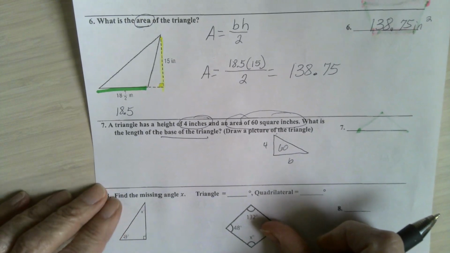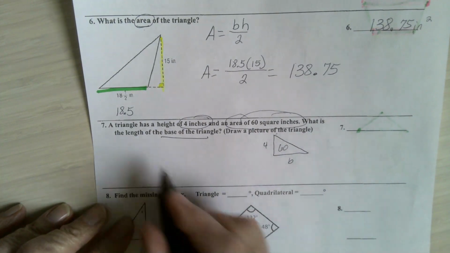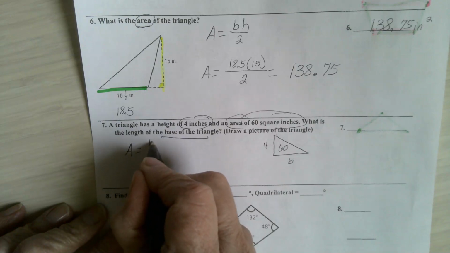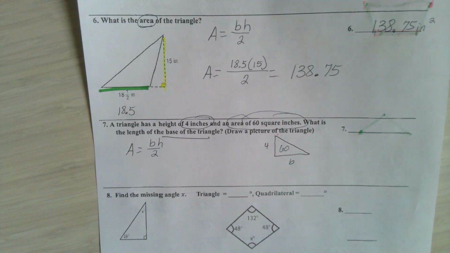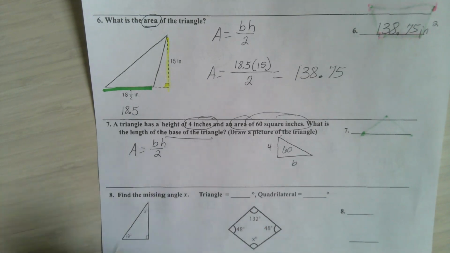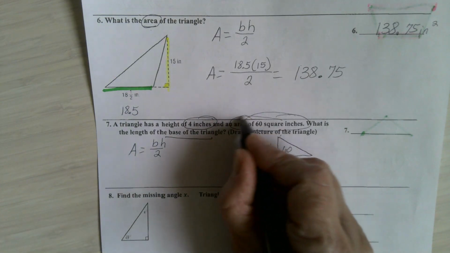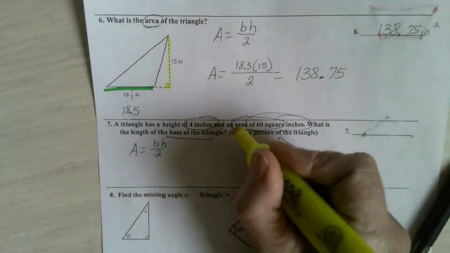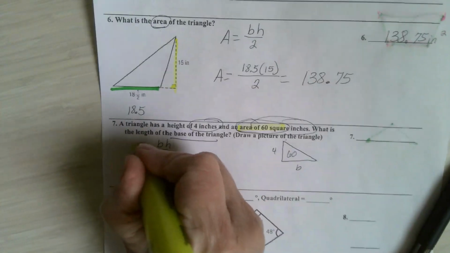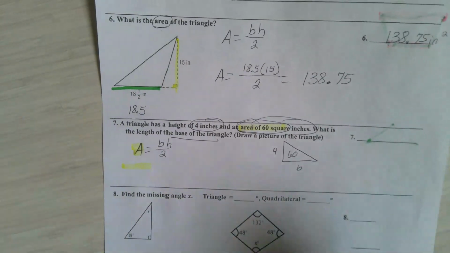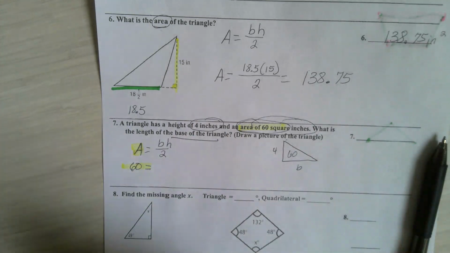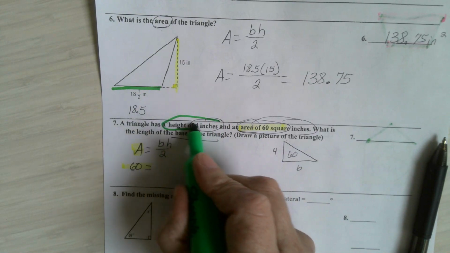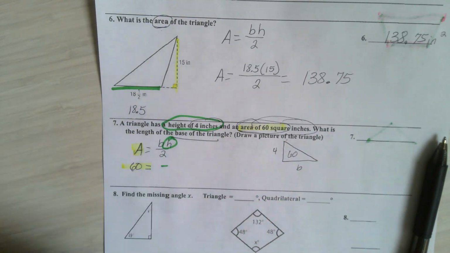Well, let's start by writing the formula for the area of a triangle. Area equals base times height divided by 2. And you are very good with your formulas, kids. I have noticed that. Under the A, what am I going to put? It tells us that the area is 60. So under the A, I'm going to put 60. And we know that the height is 4. So I'm going to replace the H with the 4.